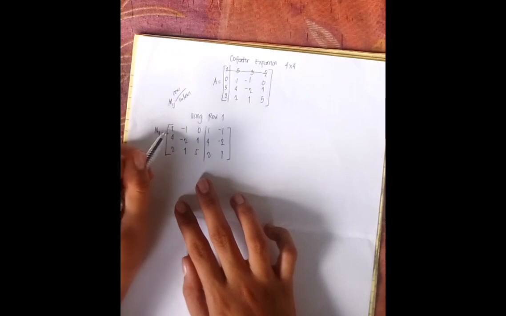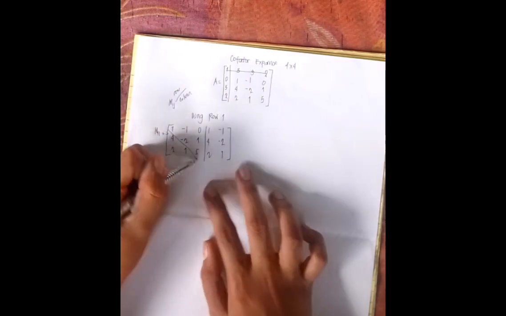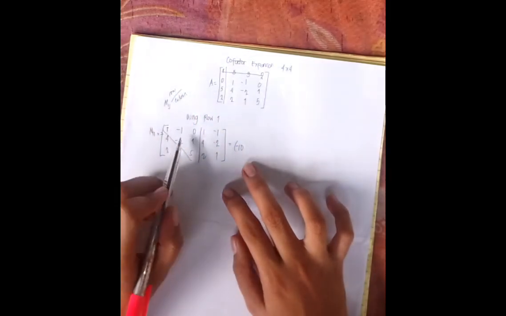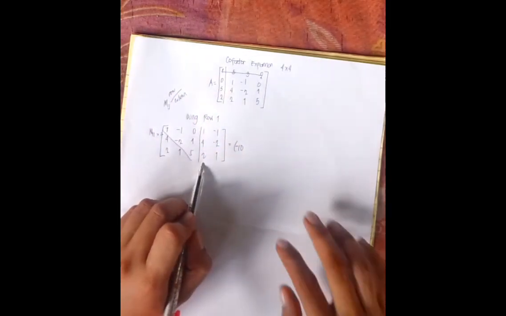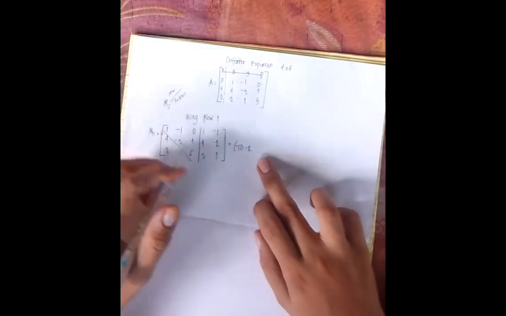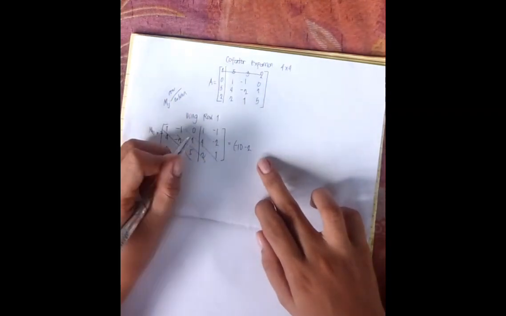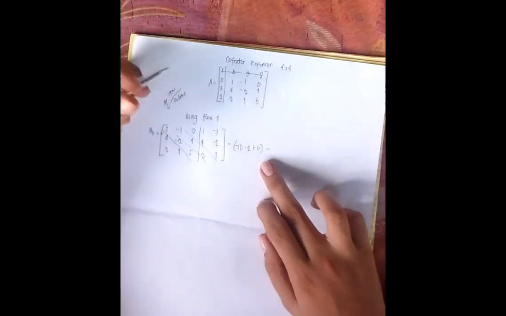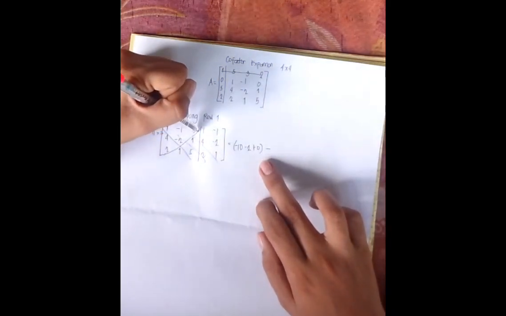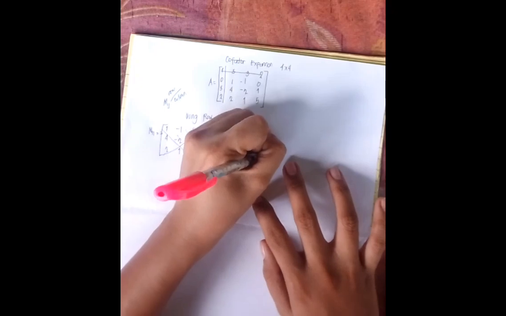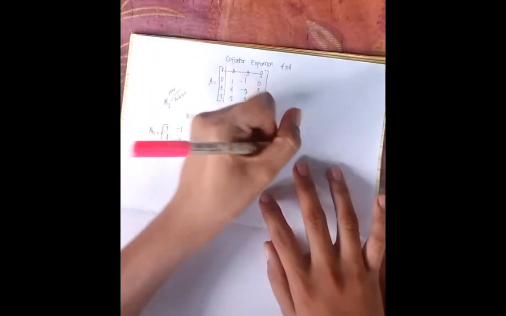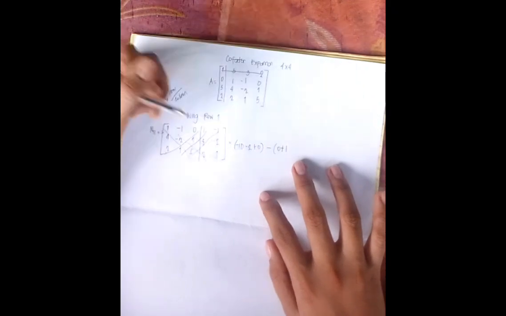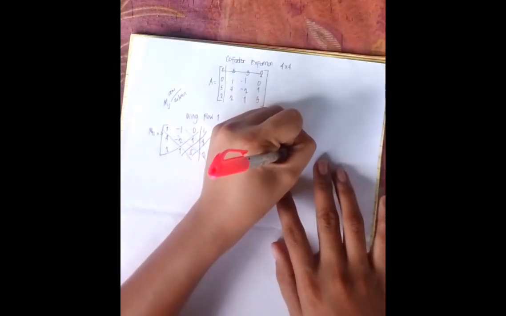So here, negative 2 times 5 is negative 10. Negative 1 times 2 is negative 2. Here is 0, 0 times 4 is 0. Minus negative 4 times 0 is 0. 1 times 1 is 1. 5 times 4 is 20, times negative 1 is negative 20.